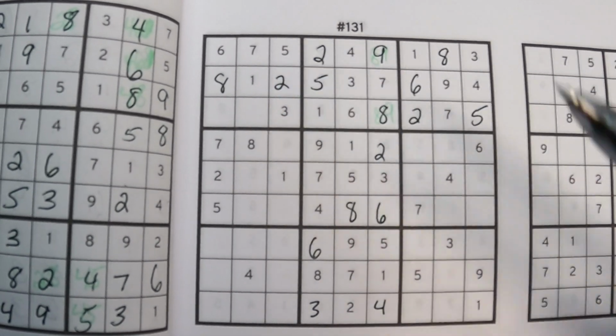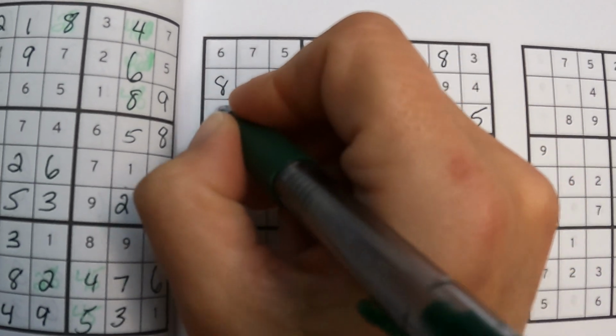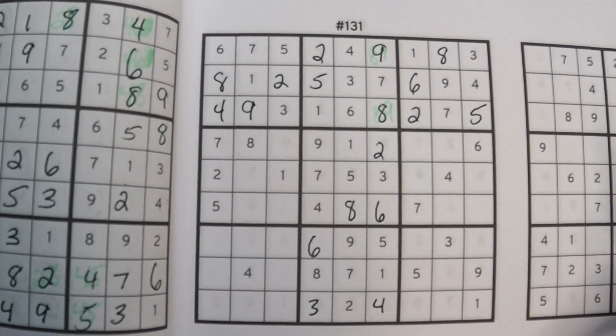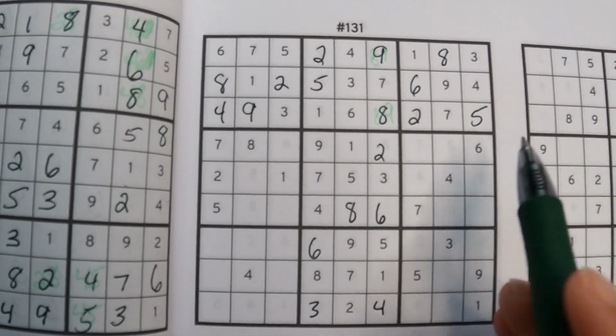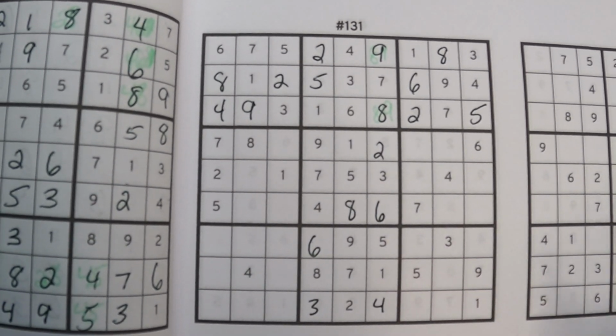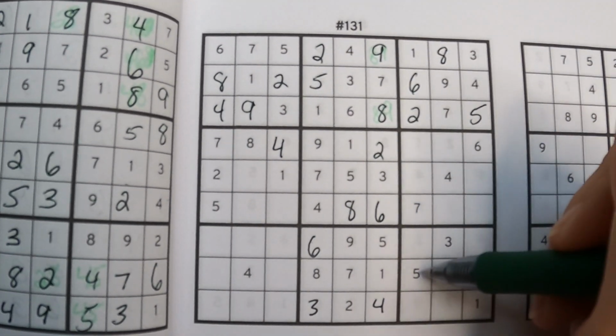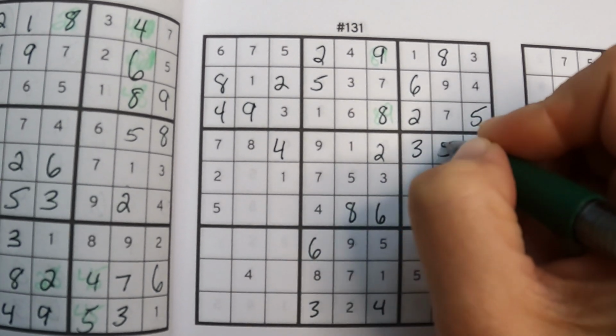For this box then, we're missing 4 and 9. We've got a 4 here, so 9, 4. For this row, looks like we're missing 3, 4, and 5. We've got a 3 and 5 here, so 4, 5 here, so 3, 5.